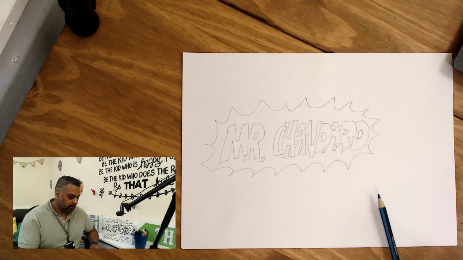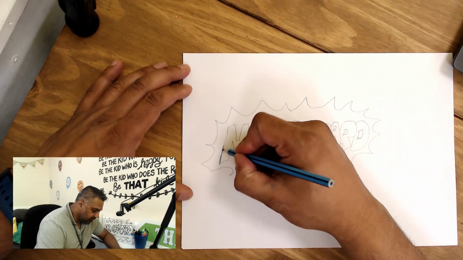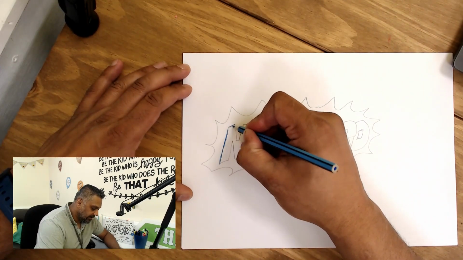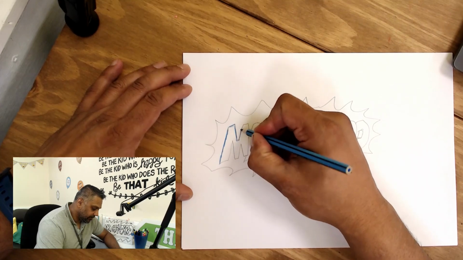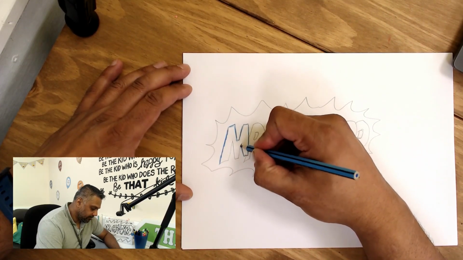So I think I'll do the blue on the outline. So I take my blue one, and I'm just going to go over the edge, over the outside, just pushing hard, just so the letters stick out. So I'm going to do it all around. Okay, best I can.